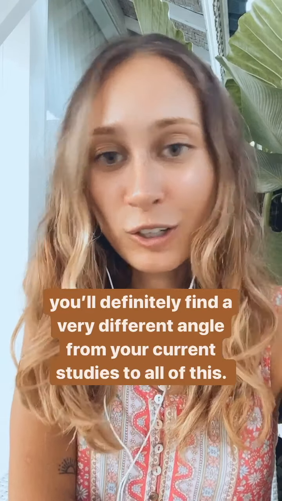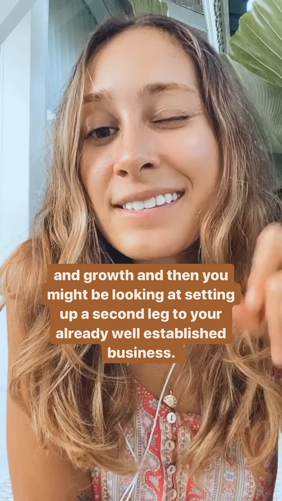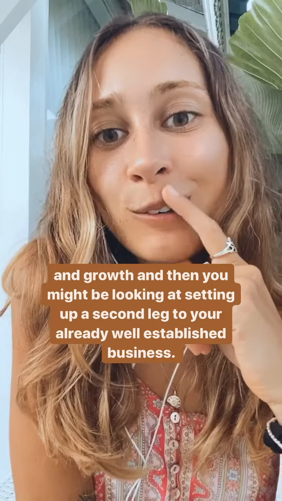The next question, is this helpful for US-based businesses? Depends at what stage of your business journey you're in. It also depends on whether or not you're planning on moving abroad. If so, then definitely yes, but if not, then maybe you want to focus more on locally reducing your taxes before you start looking for international options, unless you're really planning for global expansion and growth, and then you might be looking into setting up a second leg to your already well-established business. I hope that makes sense. I cover all of this actually more inside of the course.